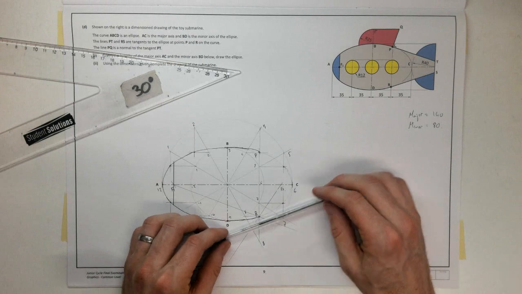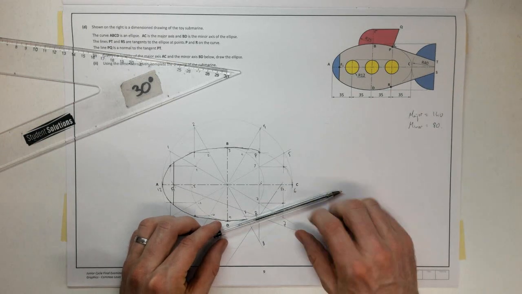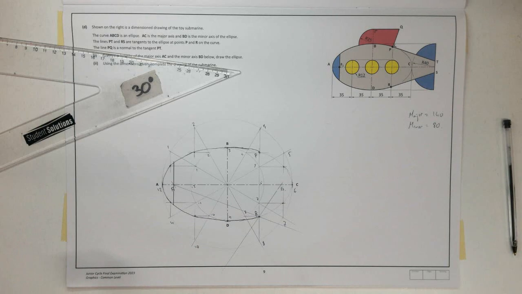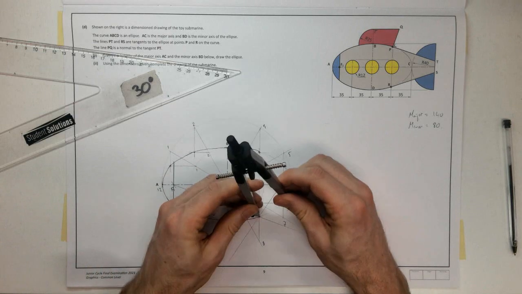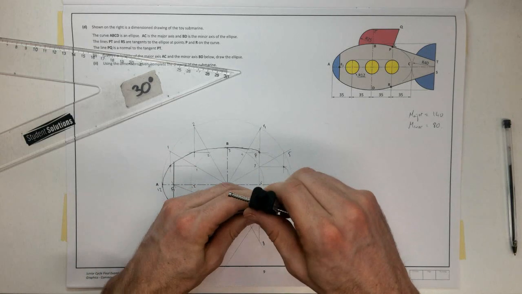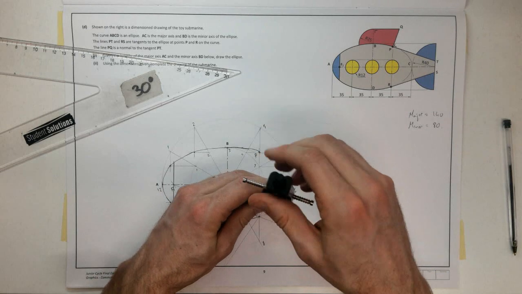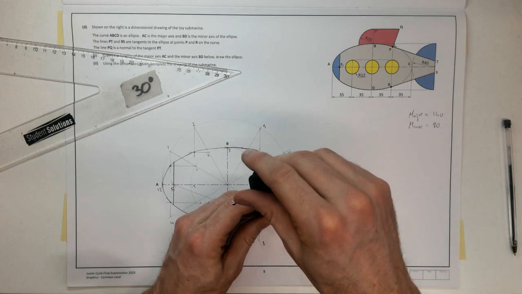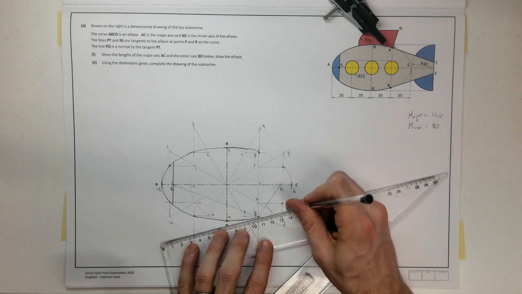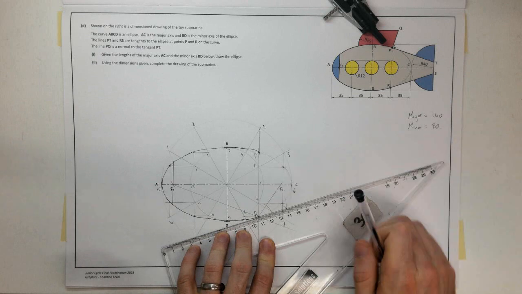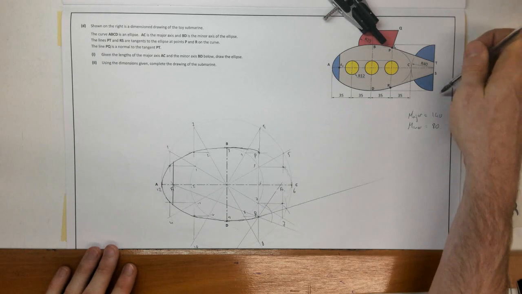So if I bisect this angle here, it will get me R across there to S. That is my tangent.